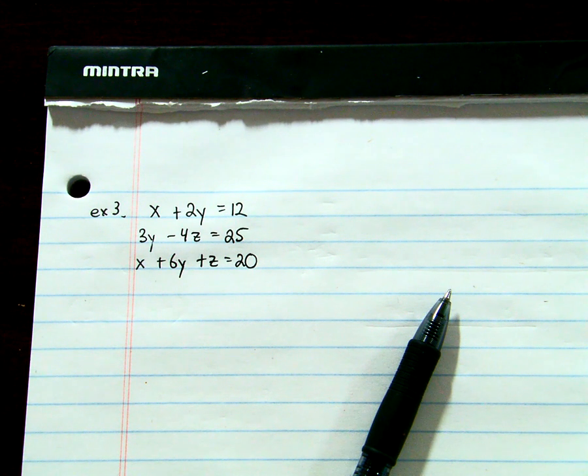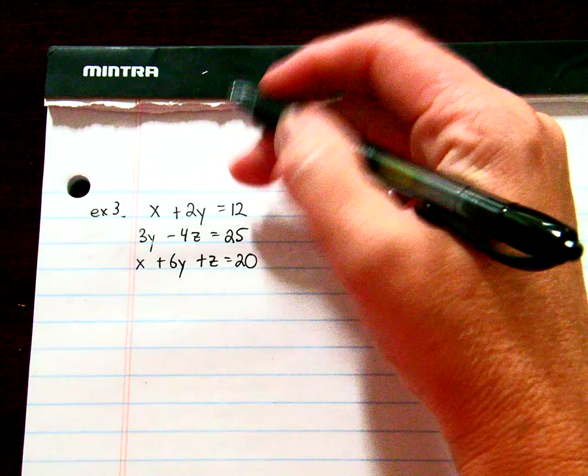Now, you said isolate z on the last equation. You didn't say on the second one, did you? What's going to happen if you isolate z on the second equation? You're going to have some terrible fractions to deal with, aren't you? Okay, so let's start by isolating x on the top equation. Good plan.